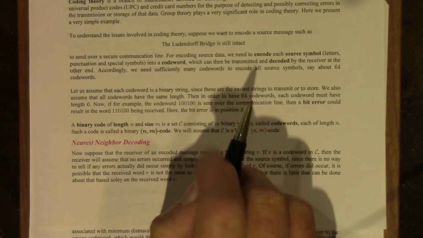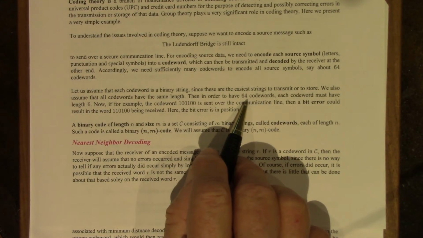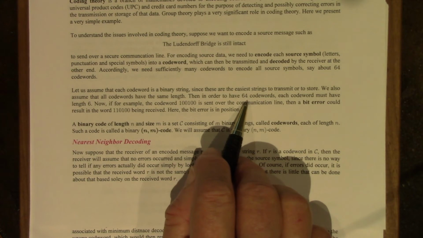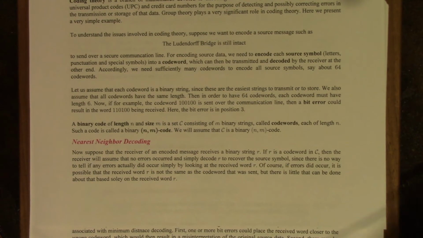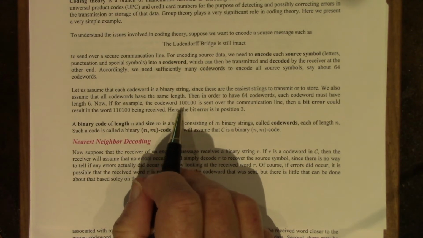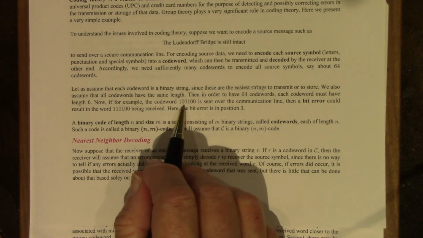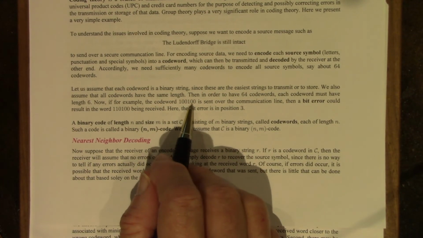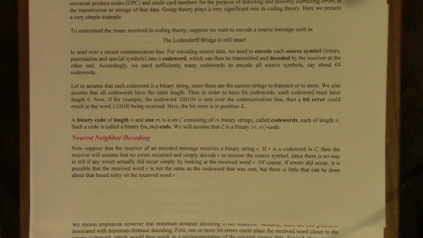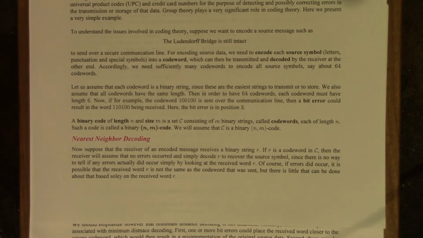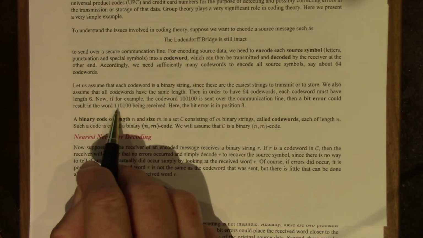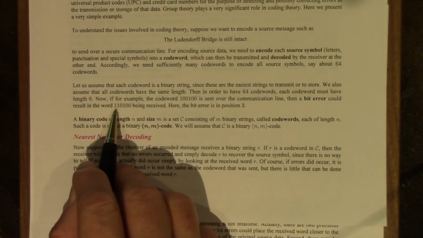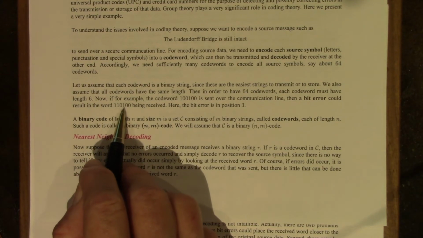So we'll stick with what are called fixed length codes, where every code word has the same length. In our example, to get 64 code words, each code word has to have length 6. For example, if a code word such as 100100 is sent over a communication line, then a bit error could result in this word being received, 110100.